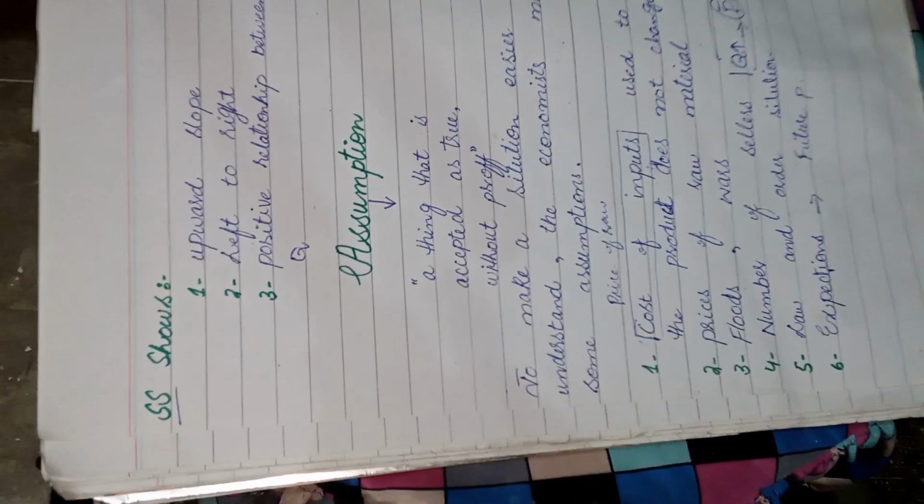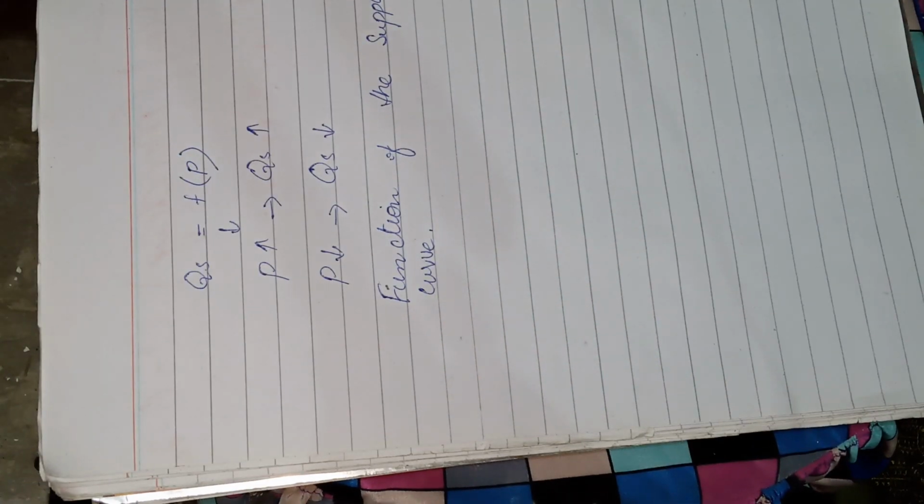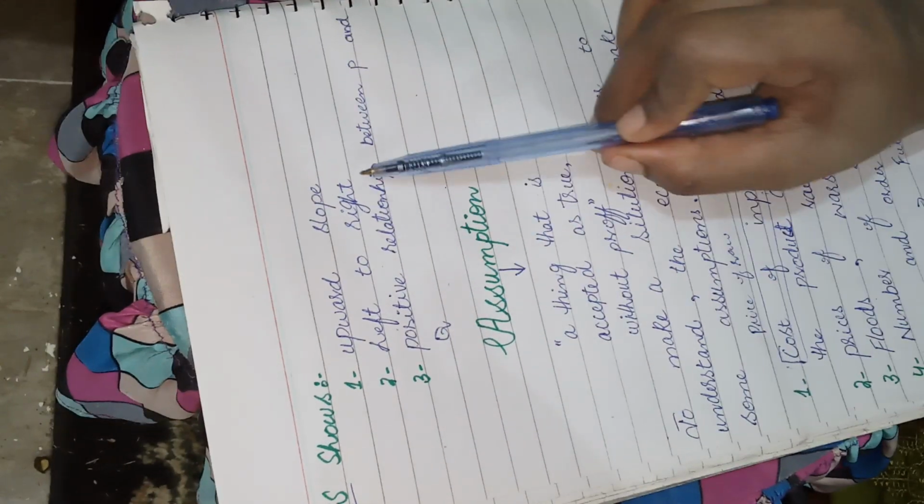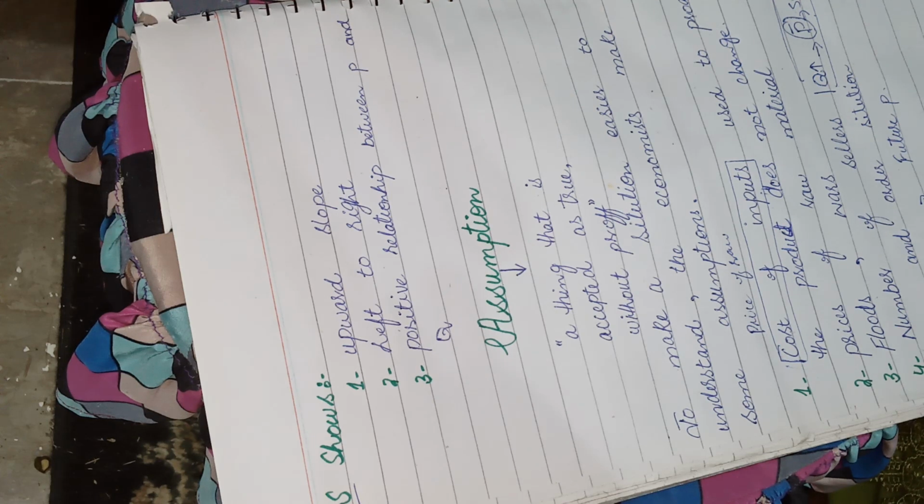The supply curve shows basically an upward slope. Means you can see there is an upward sloping supply curve. The next point is that it moves left to right. The third point is a positive relationship between price and quantity.